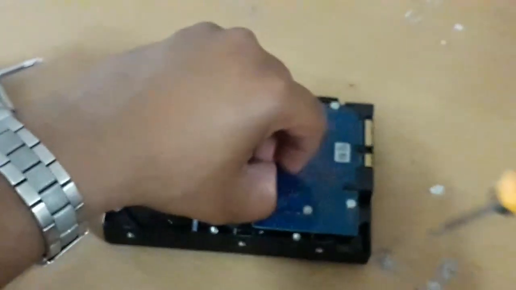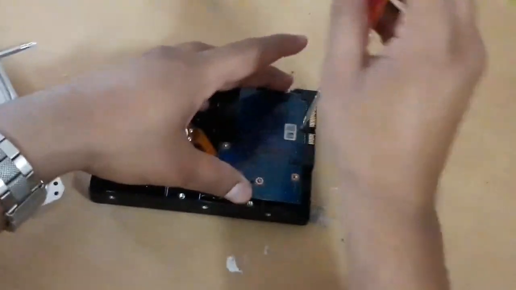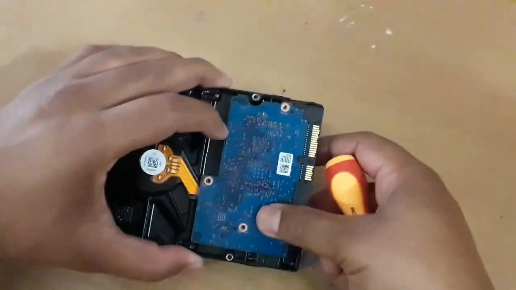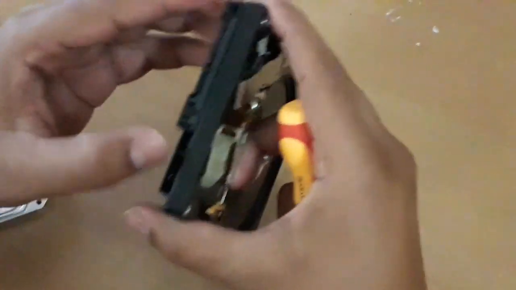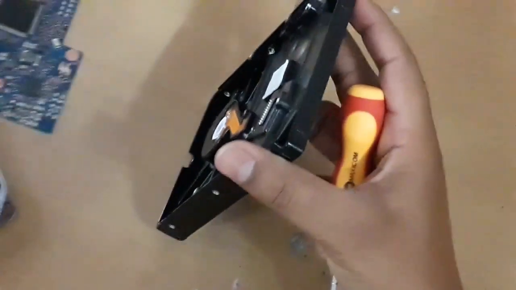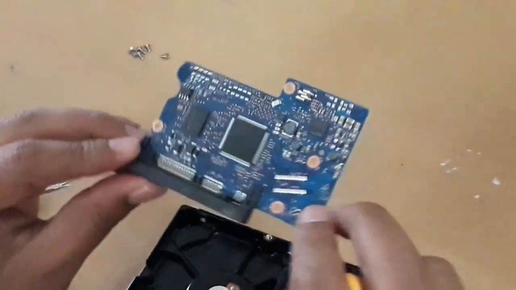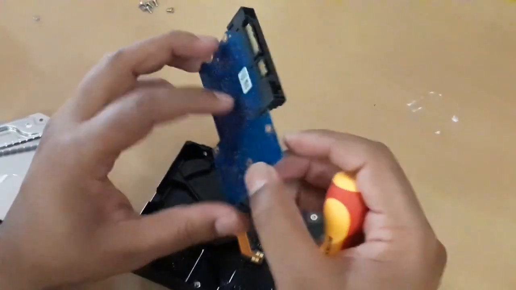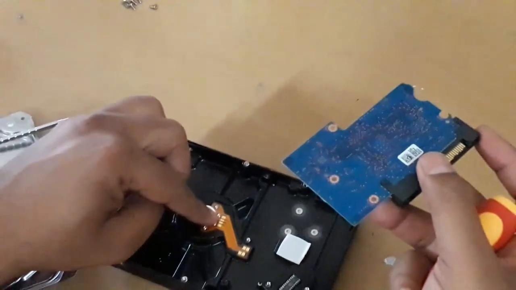Now let's see the structure of the logic board, which is responsible for executing the instructions given by the motherboard. These pins are known as the interface between the motherboard and the logic board. You can see various ICs on the board.